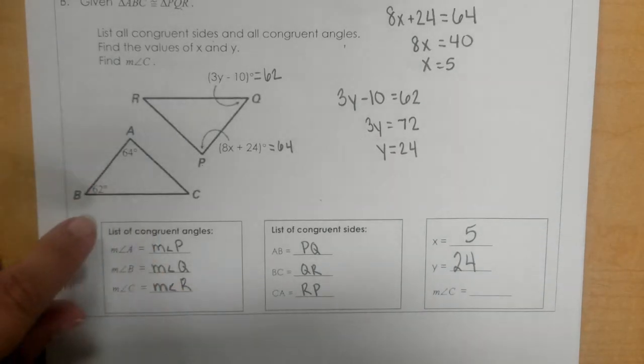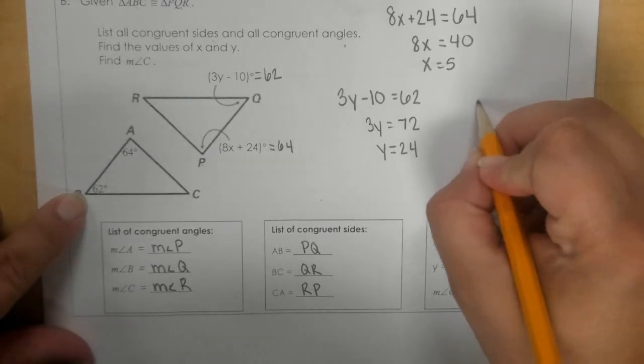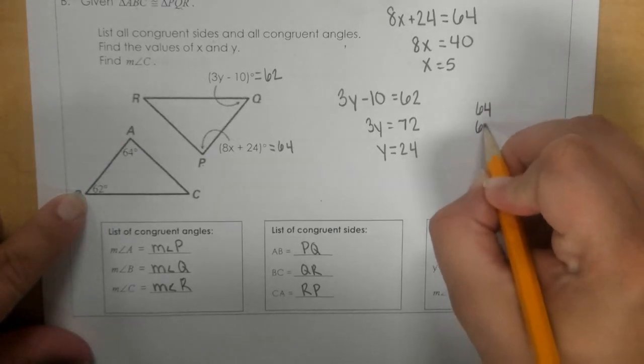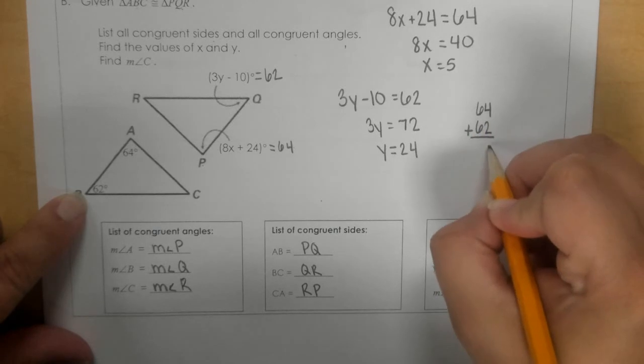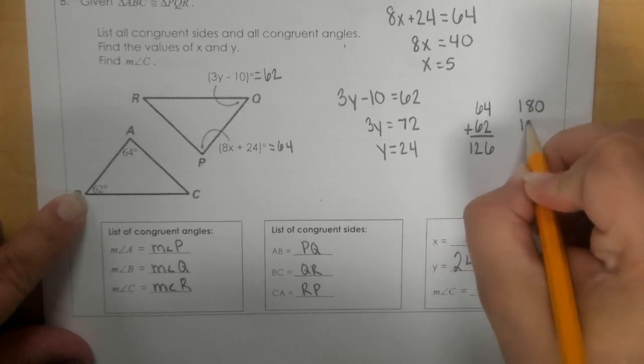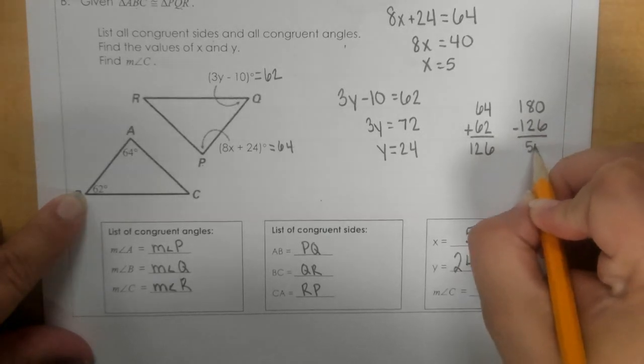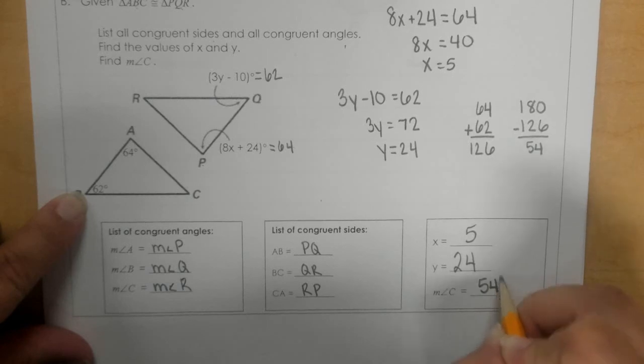Okay, and then lastly, we add up our two angles A and B over here, so 64 and 62. And then we subtract that from the 180, and we get 54 degrees.